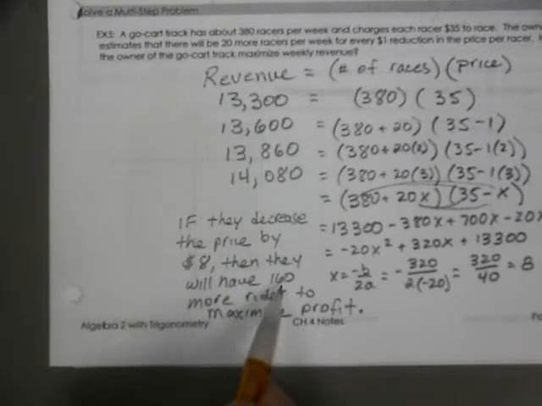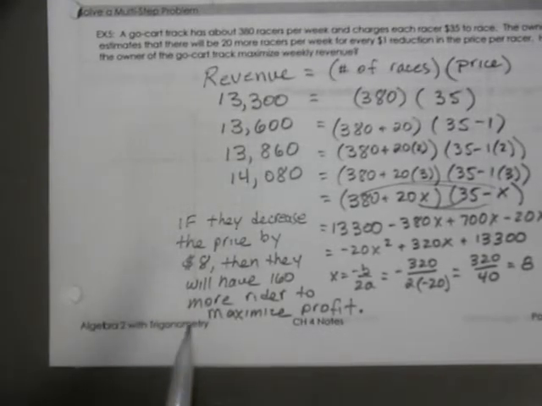They could get even more riders by taking off $9, $10, or $11, but when you multiply it out, you would start to decrease your revenue. So you would only get your maximum value by taking $8 off.